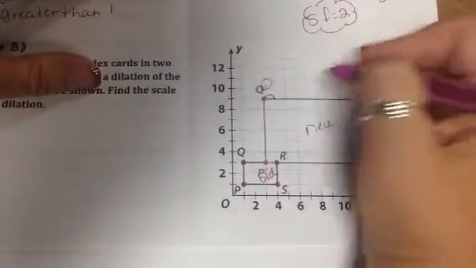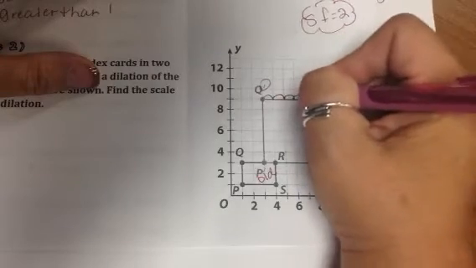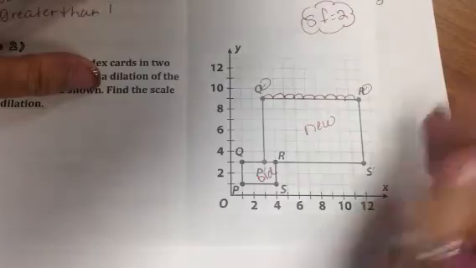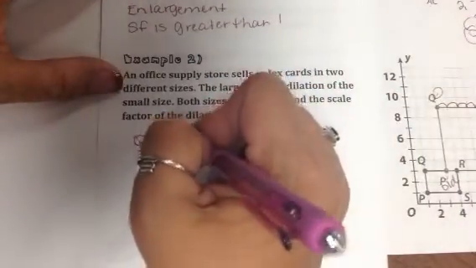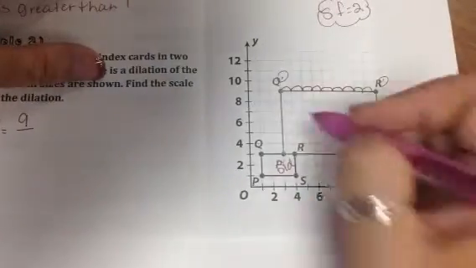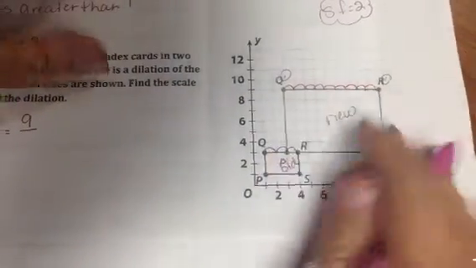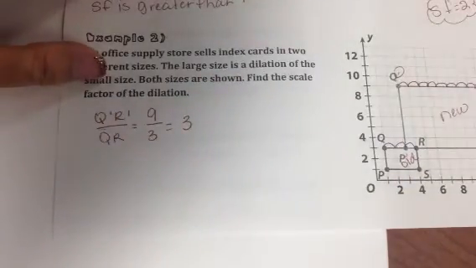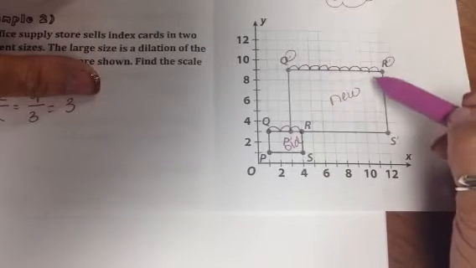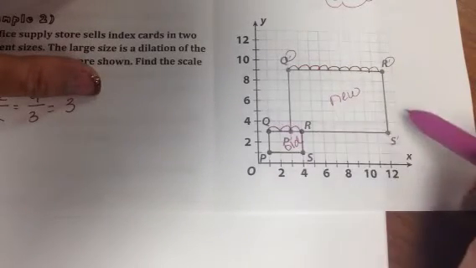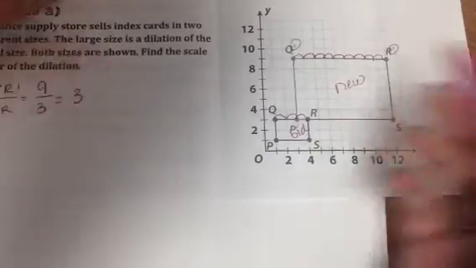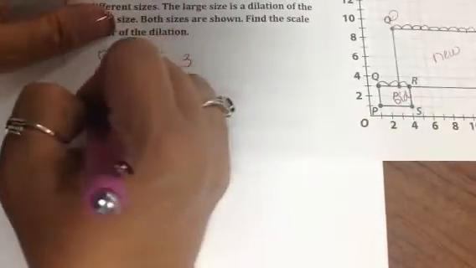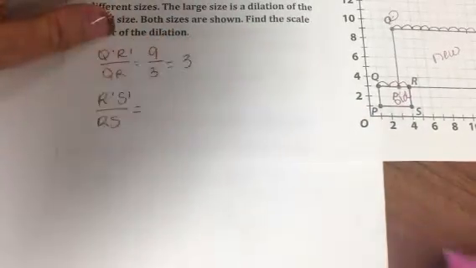Let's measure this. 1, 2, 3, 4, 5, 6, 7, 8, 9. Okay, so Q prime, R prime is 9 over Q to R is 1, 2, 3. Over 3, which equals 3, actually. Now, we don't have to have all 4 sides because this side is the same as this side, and this side is the same as this one. So I'm going to look at R prime to S prime. We're just going to go R prime to S prime over RS and see what those equal.